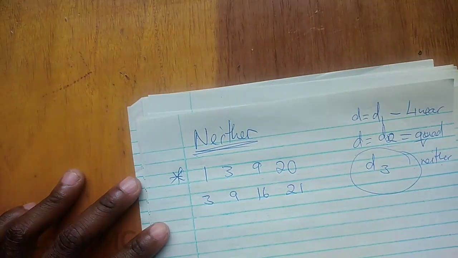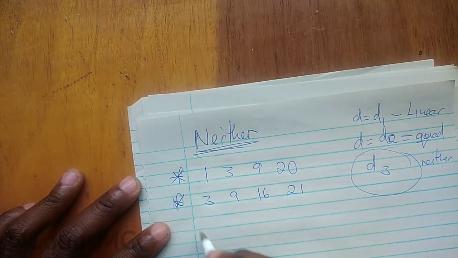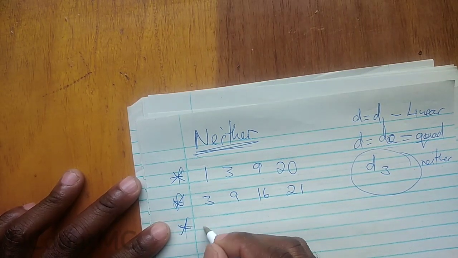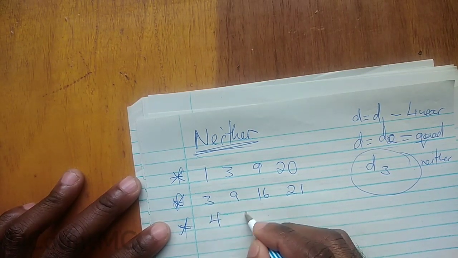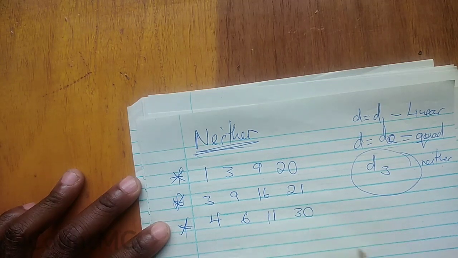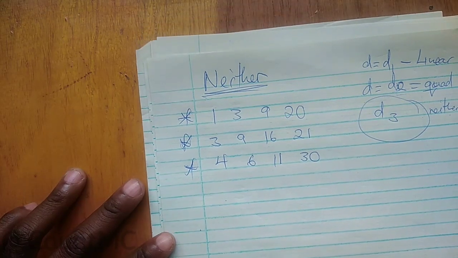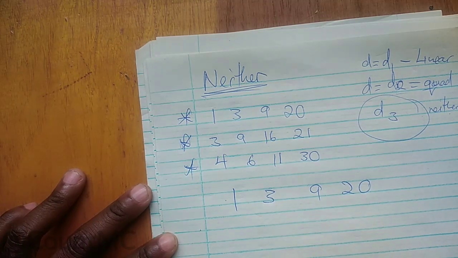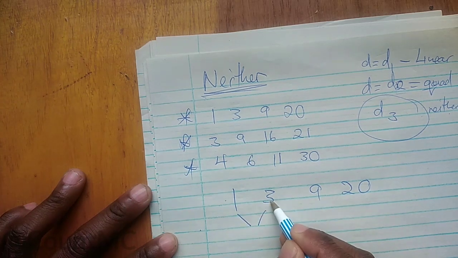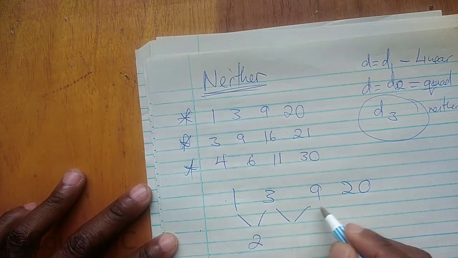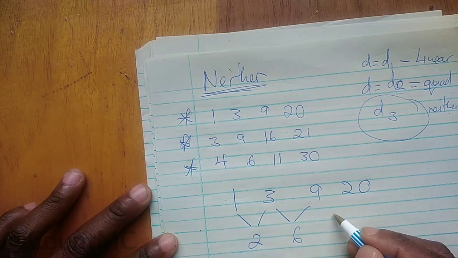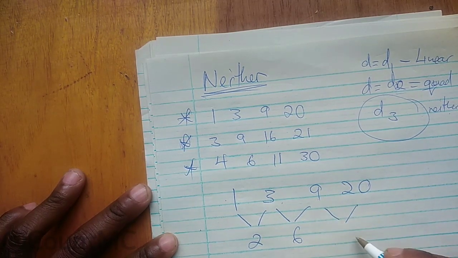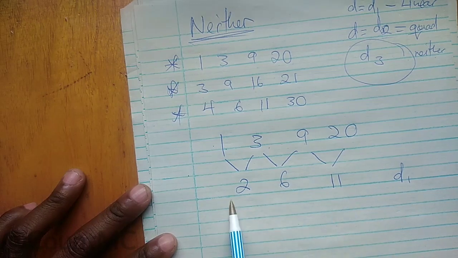Examples: 1, 3, 9, 20; 3, 9, 16, 21; and 4, 6, 11, 30. So let us start with 1, 3, 9, 20. Let us check what we get in the first difference. 3 minus 1, we get a 2. 9 minus 3, we get a 6. 20 minus 9, we get 11. So we see that this is not linear because they are not the same. So we continue.